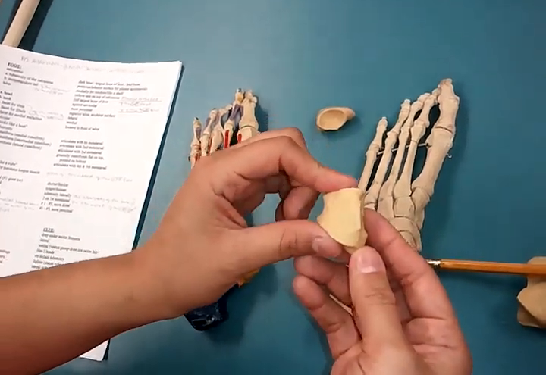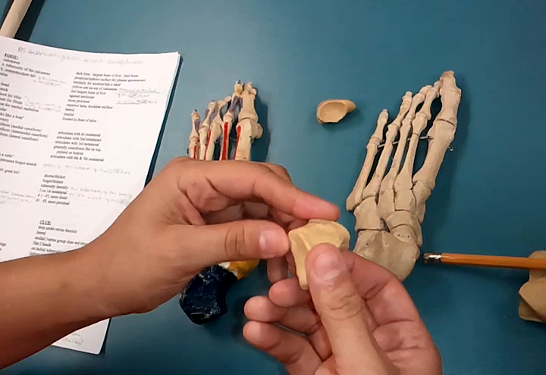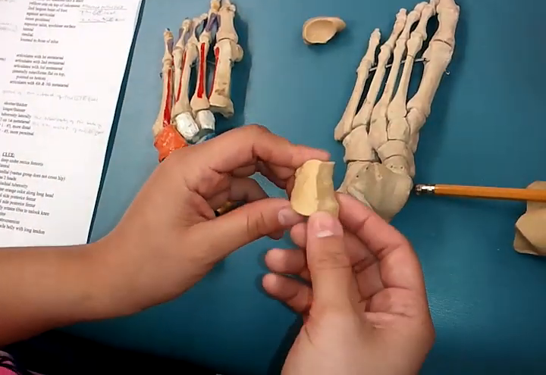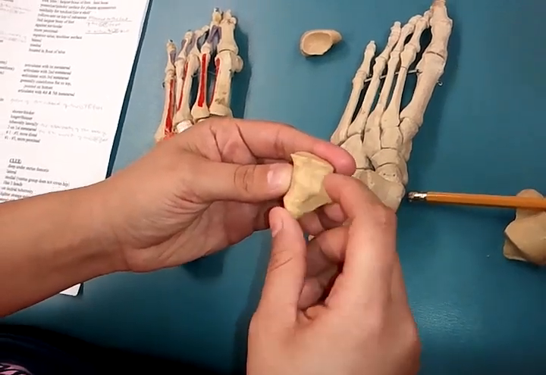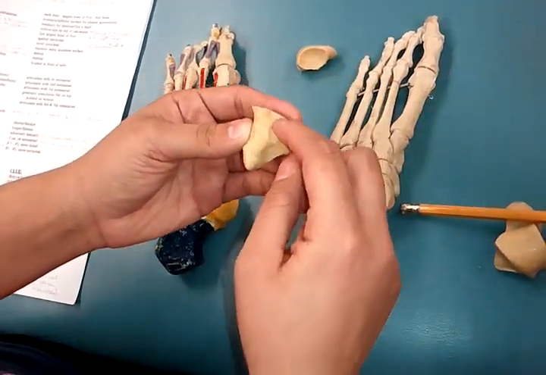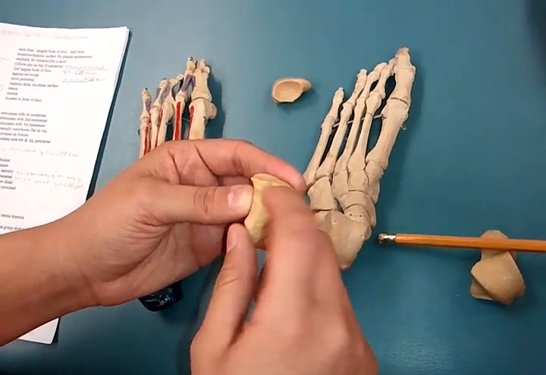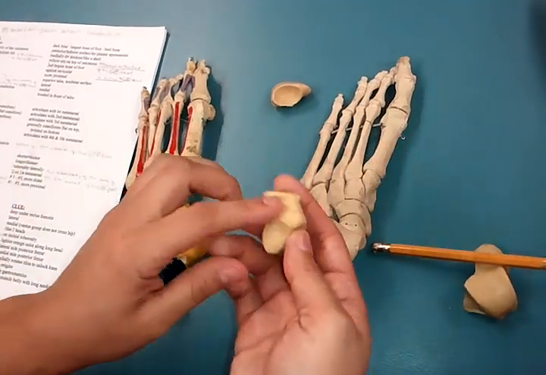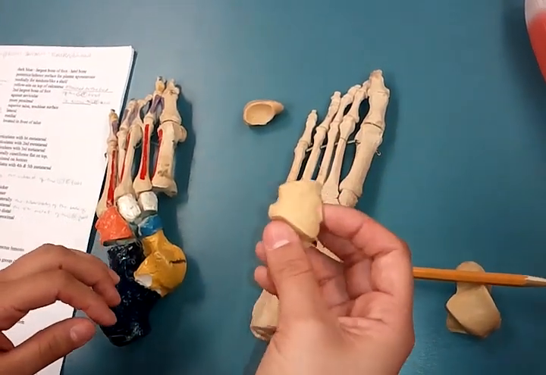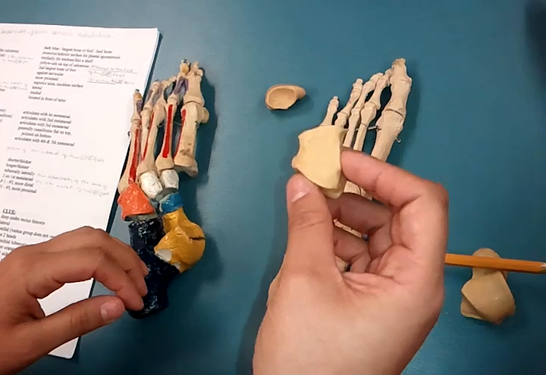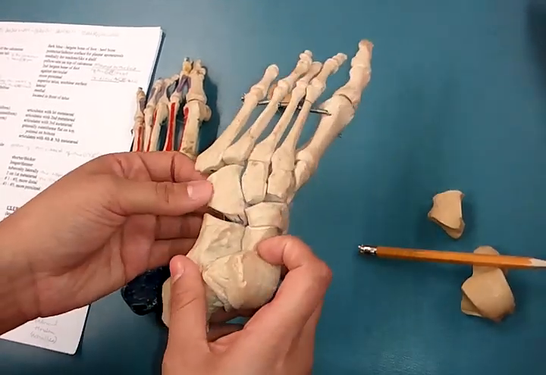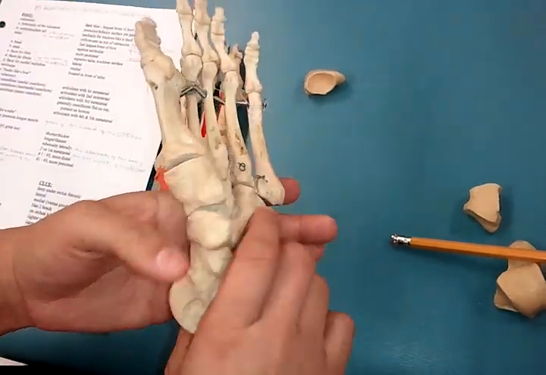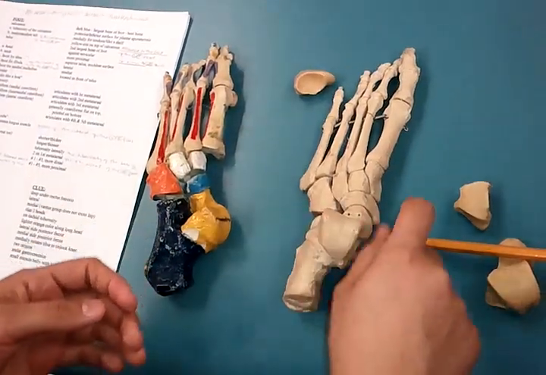How do you distinguish top from bottom? You have your groove. Remember, your groove is more distal, next to your metatarsal, so this is going to be the top. If it's by itself, we just say the groove of the left cuboid. But if it's with a foot, you say the groove of the cuboid of the left foot.